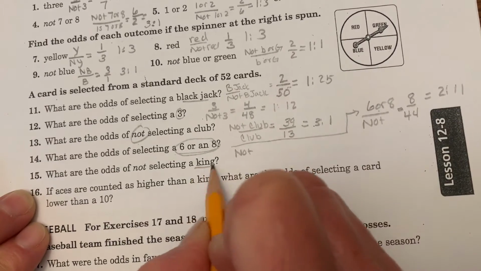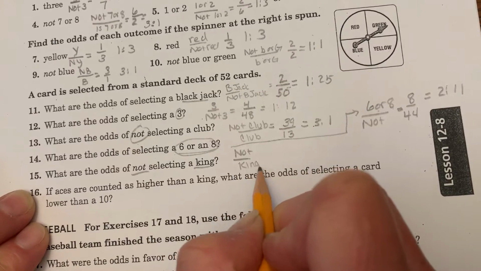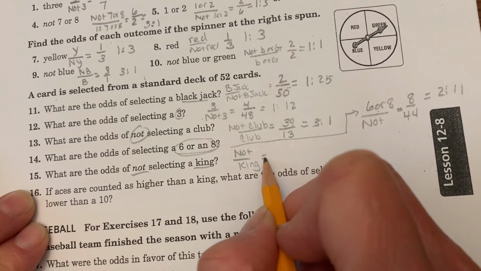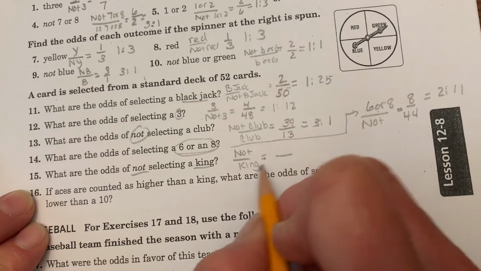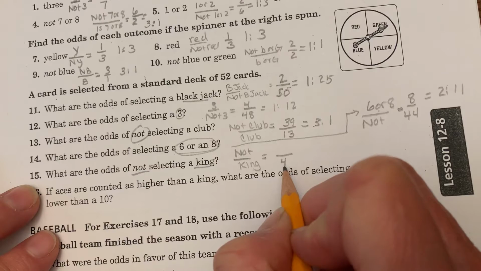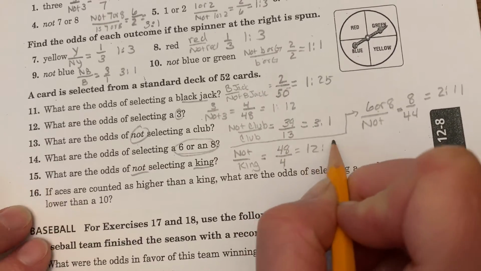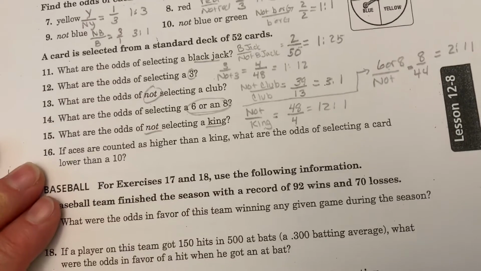Not a king over king. So how many are not a king? Or it's better to count how many are a king. There are 4 kings. Take 4 and subtract it from 52, and you have 48 are not. 12 to 1.